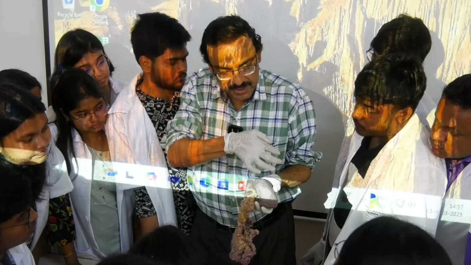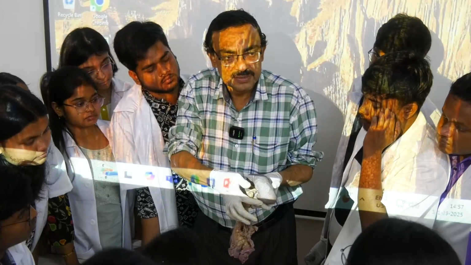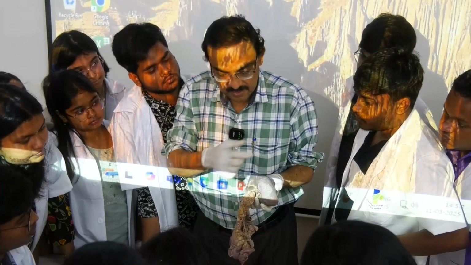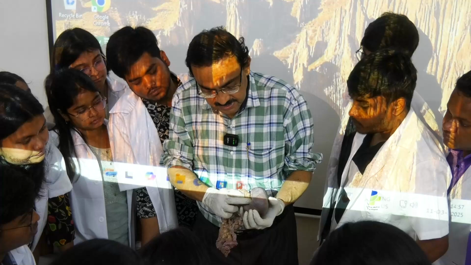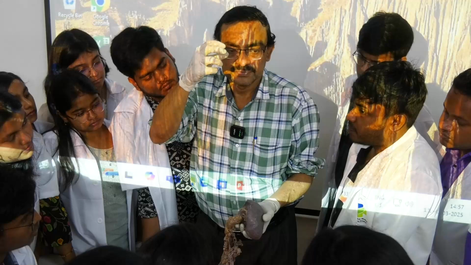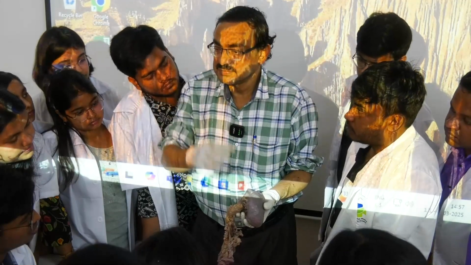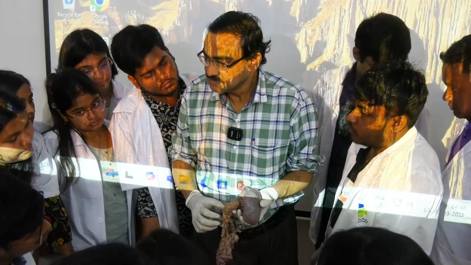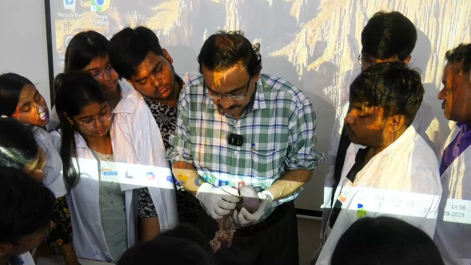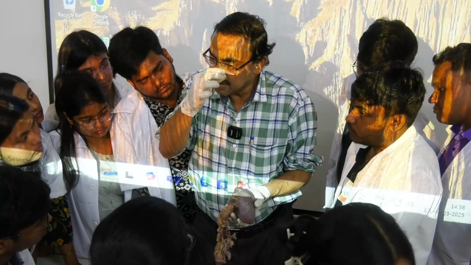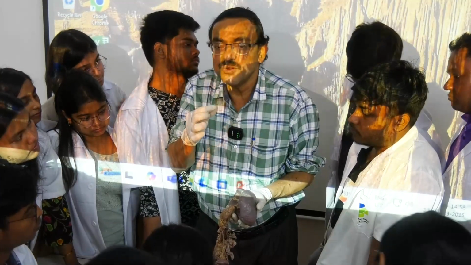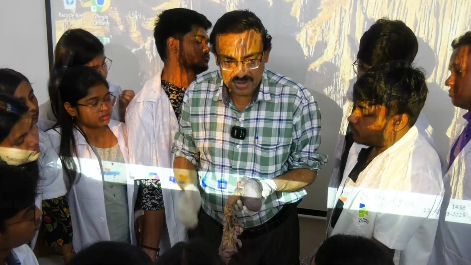From here, one peritoneal ligament will continue up to the diaphragm. Phrenico-colic ligament. This lienorenal, in between the kidney and the spleen, this ligament is continued upwards, which is called lienophrenic ligament. From here another peritoneal fold will come up and it will continue up to the diaphragm. This is lienophrenic. Lieno means spleen. Okay.